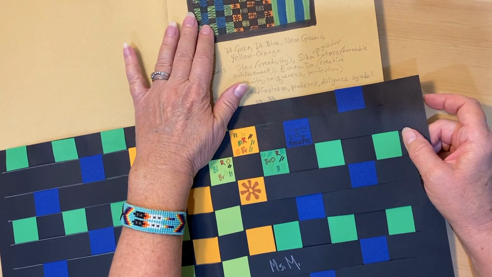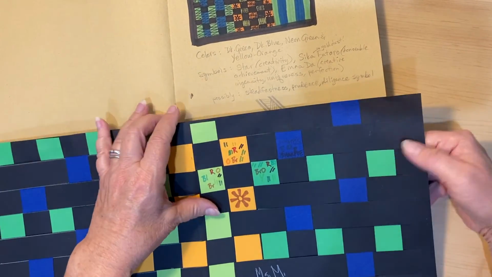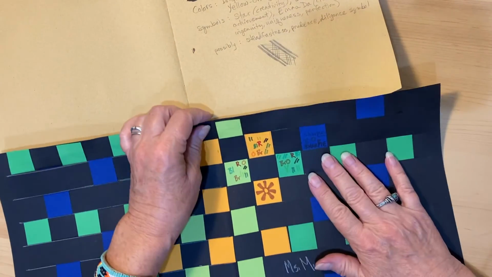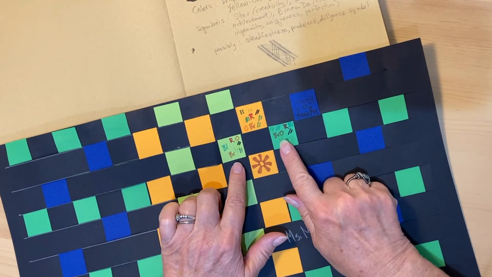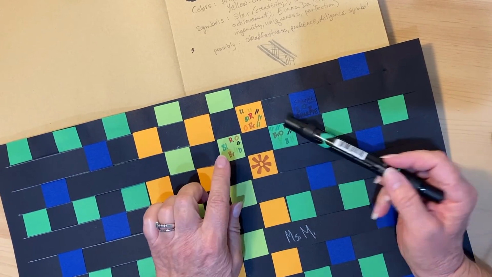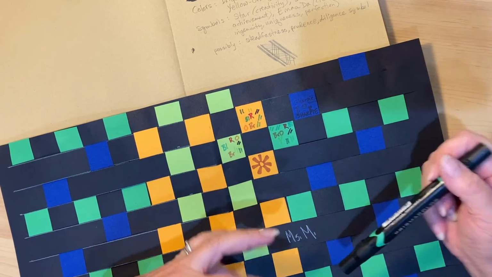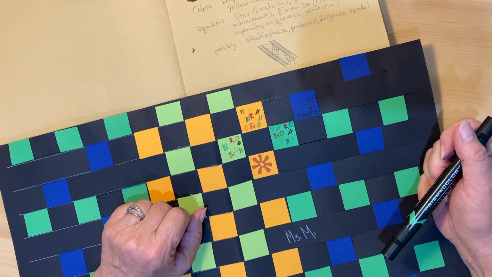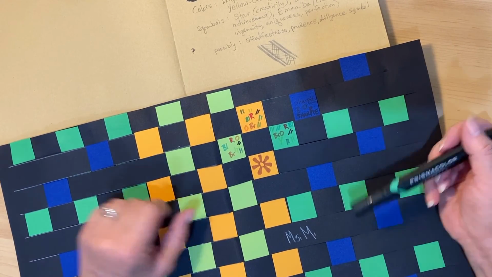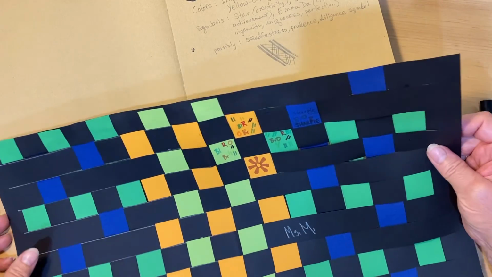Once I've worked out some of my ideas in my sketchbook, I can then use the back of my weaving to test the different colors of markers that I have and how they're going to look on the colored construction paper before I actually begin on the other side, on my good side. So once I'm done practicing, I'm ready to get started.